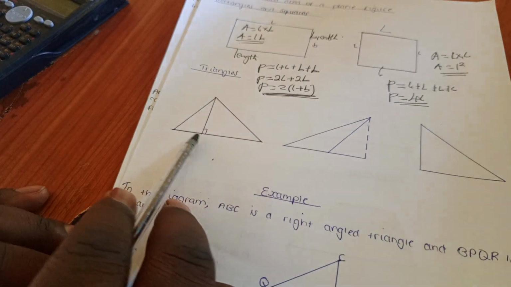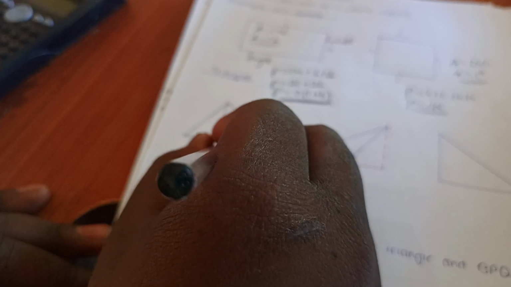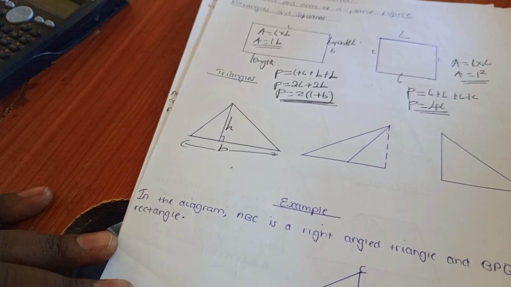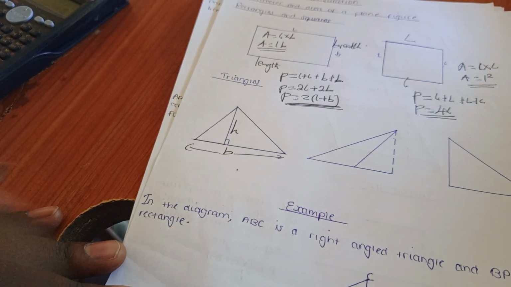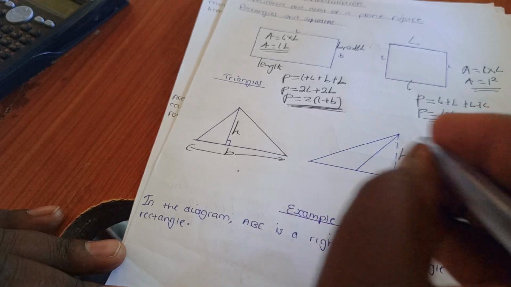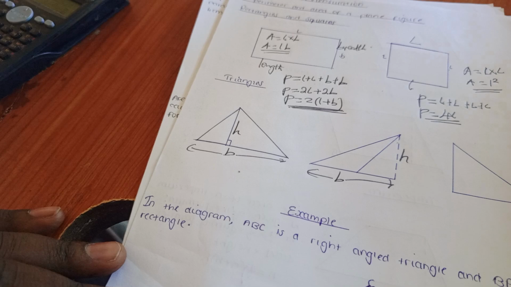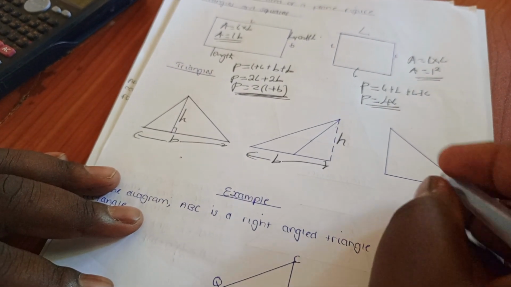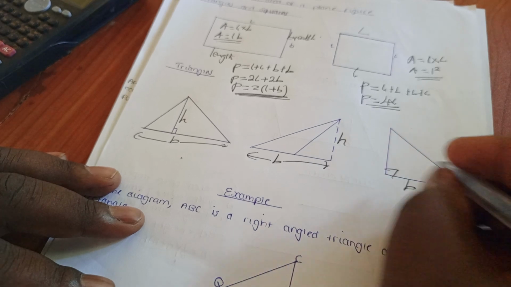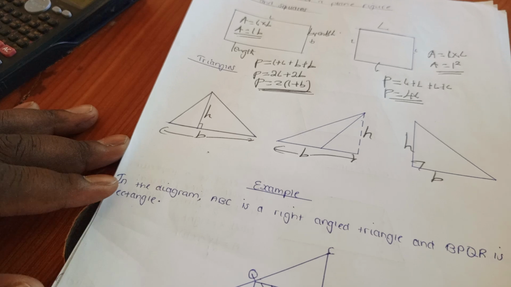So we go to the triangle, which is the right angle triangle. As you can see here, this is a triangle. This is the base, from here to here, and my height is here. Even here, this is my height, and this is my base from here to here. All together? That's my base. Then again here, this is the base, and this is the height. Clear? So this is the right angle triangle.